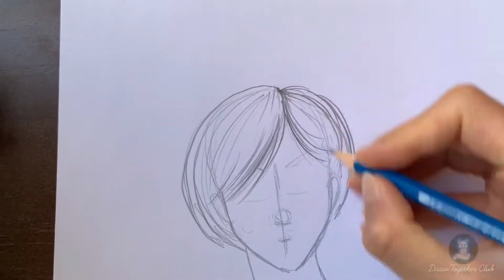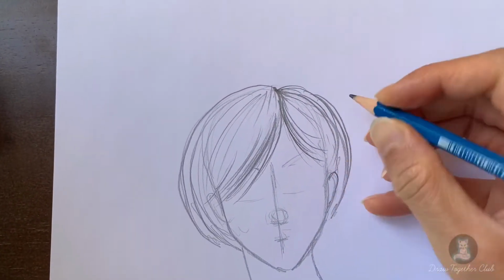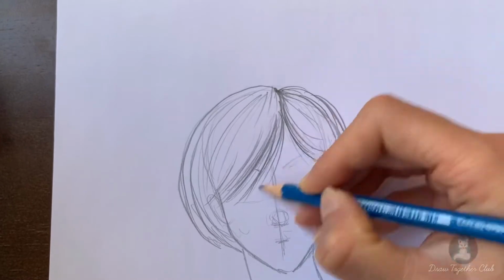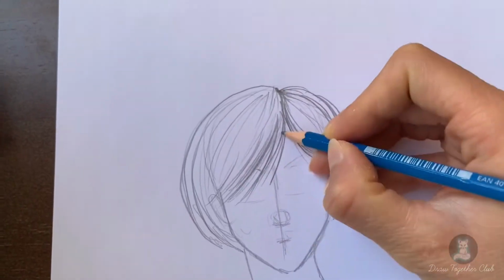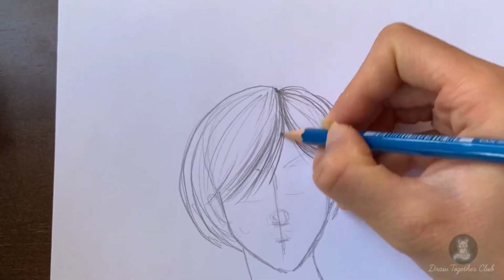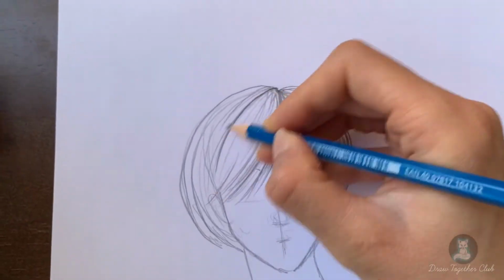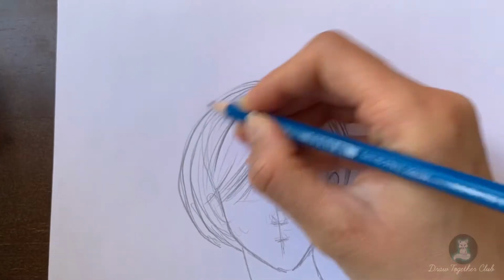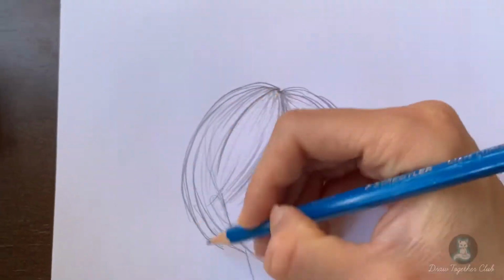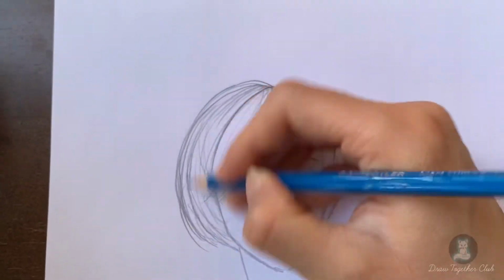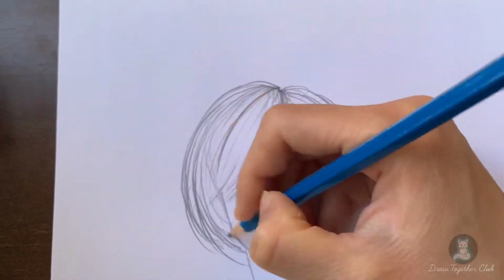Sometimes the ear will show through, sometimes the hair can be tucked behind the ear. It depends on what kind of look you're going for. But you can see that I'm following the way that the hair would go, and for this you really need to study pictures of hairstyles and the way different hair looks when it falls down.